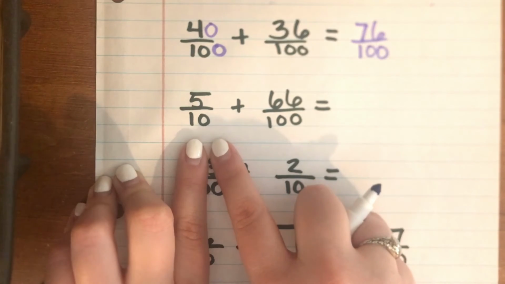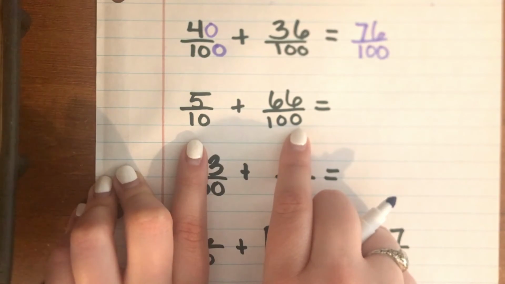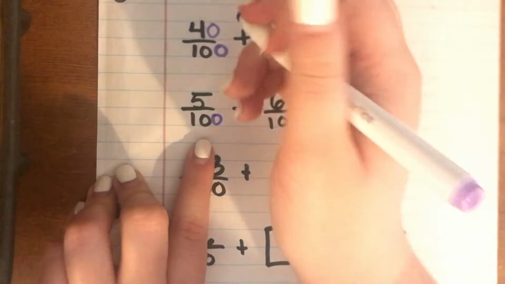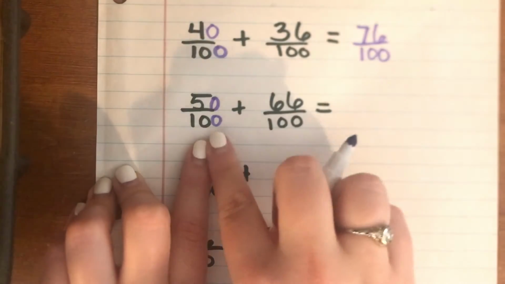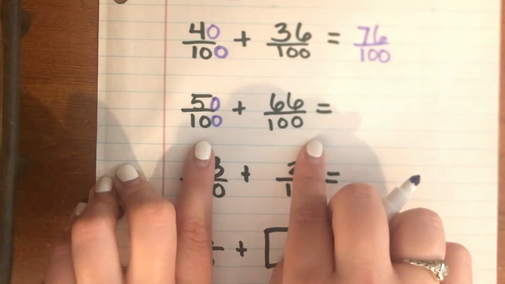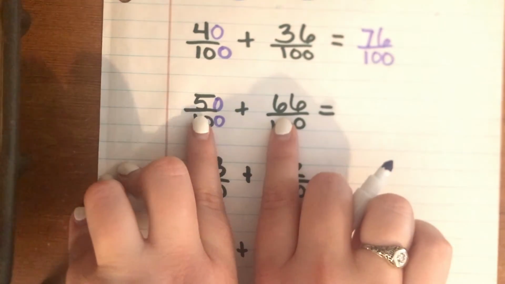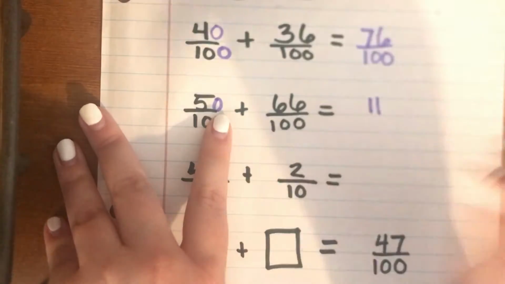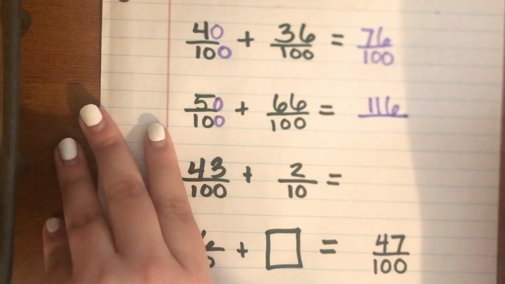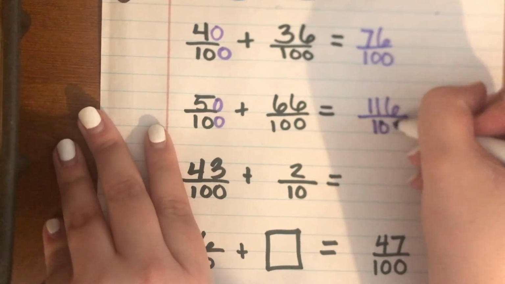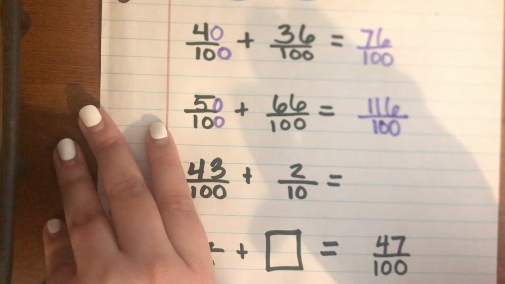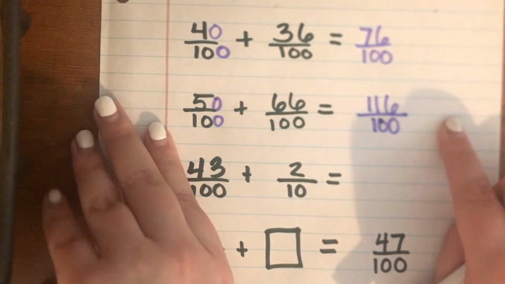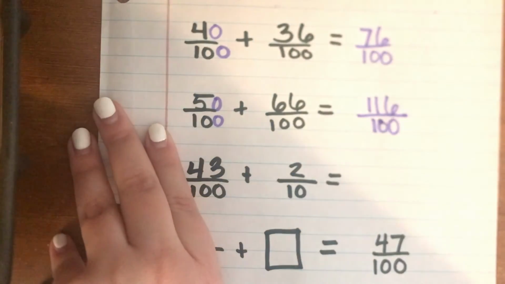Next we have 5/10 plus 66 hundredths. Again, I can do my little zero trick so that the denominators are the same. And now I can easily add 50 hundredths plus 66 hundredths. I know 5 plus 6 equals 11, and 0 plus 6 equals 6. So it would be 116 over 100, which would give me an improper fraction. If you wanted to go further and see what the mixed number version of this fraction is, you can go ahead and do that.